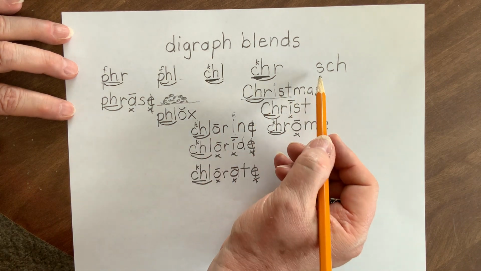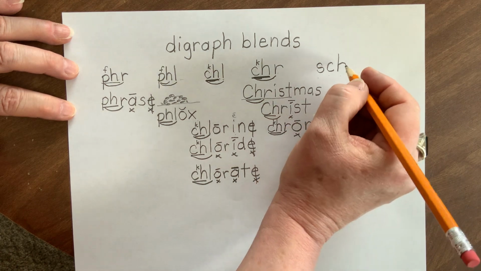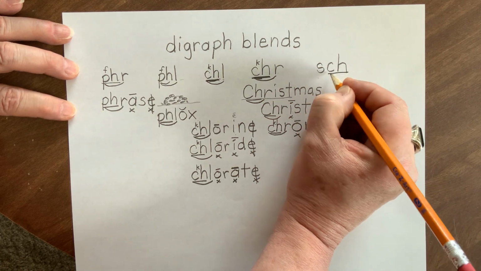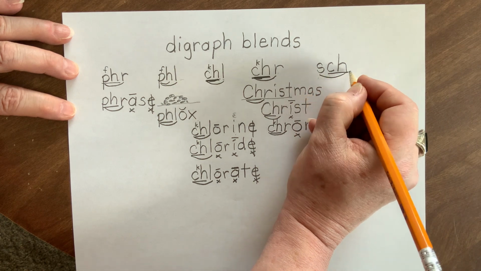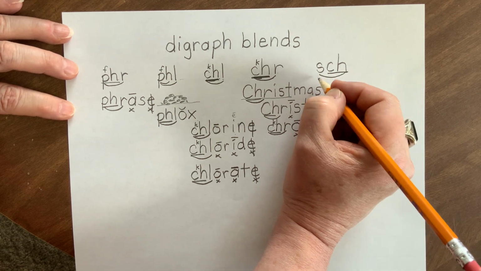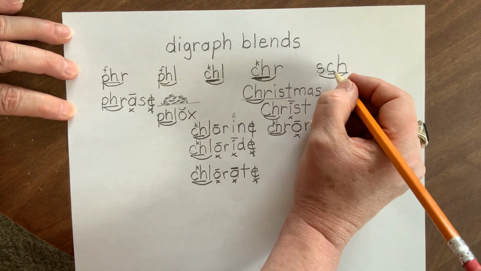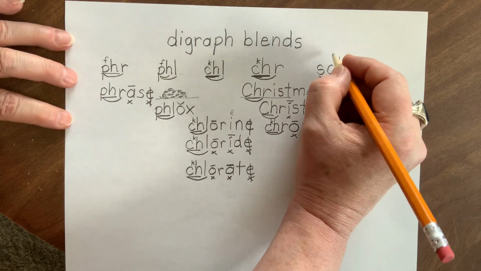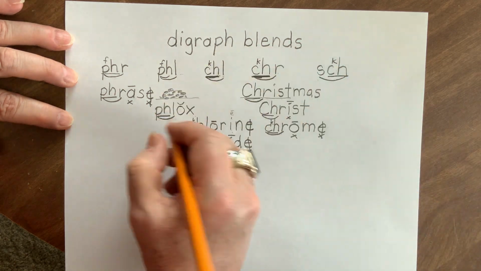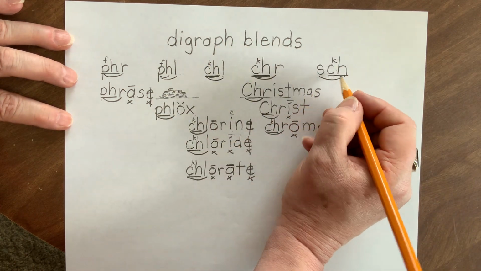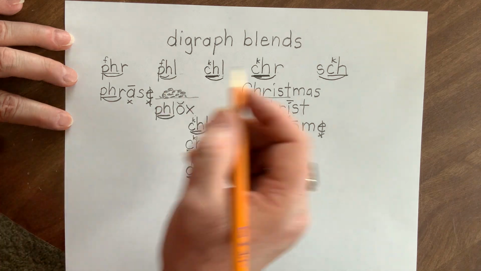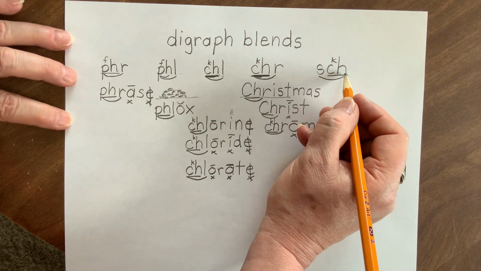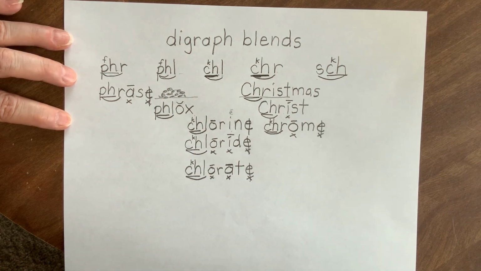Now we'll look at the SCH. If you notice, the CH digraph is at the end. The S that blends with it is at the front. But even though the S is at the front, the CH digraph still makes the K sound. Sk, sk, sk. So the first word I'm going to give you for this sk digraph blend is school.